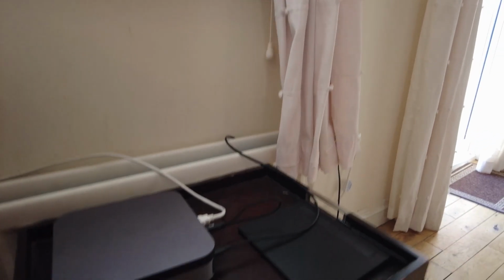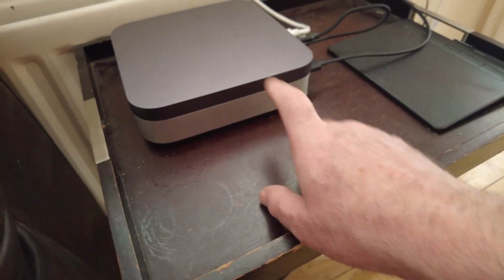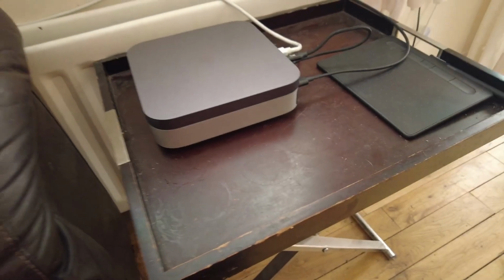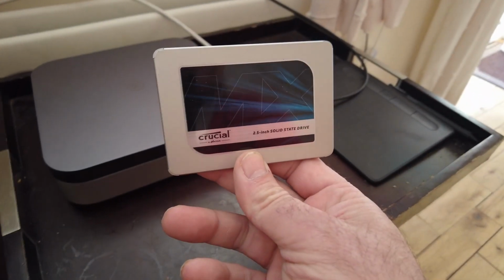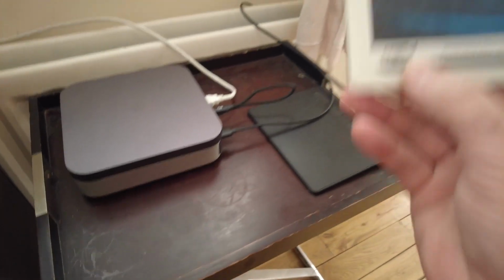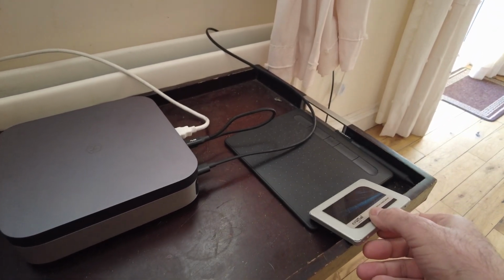So the external SSD, which is in the top unit, is a 2TB Crucial drive, as I just showed you, and these are rated at approximately 500 megabytes per second read and write, which is in itself quite good.